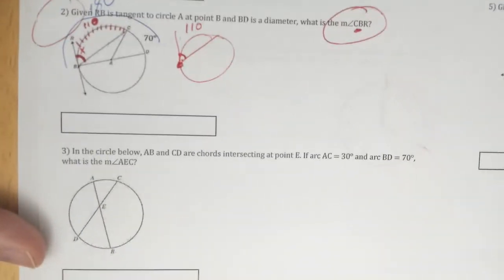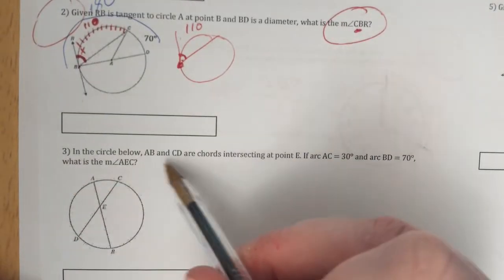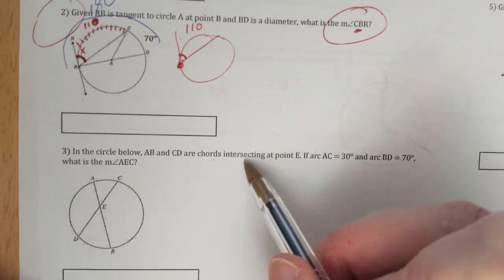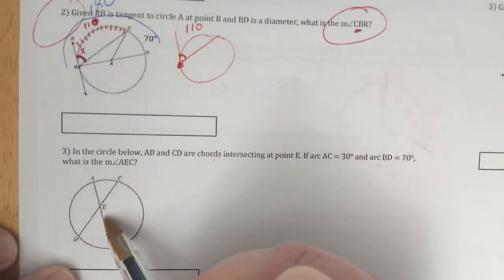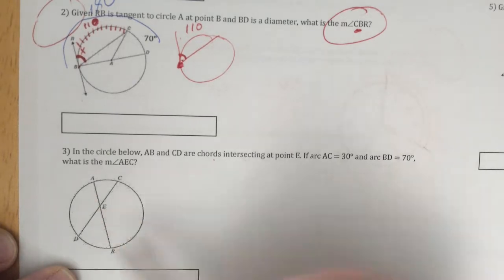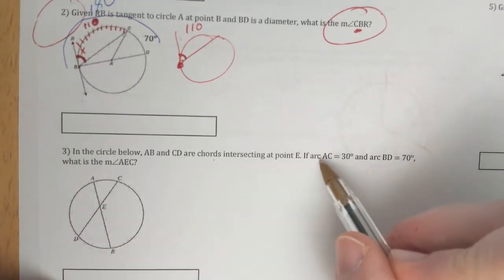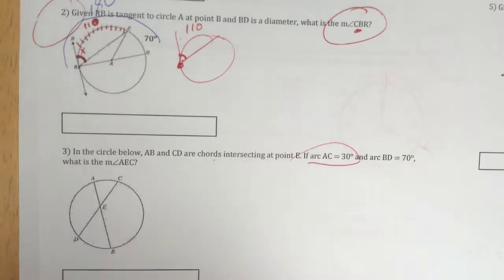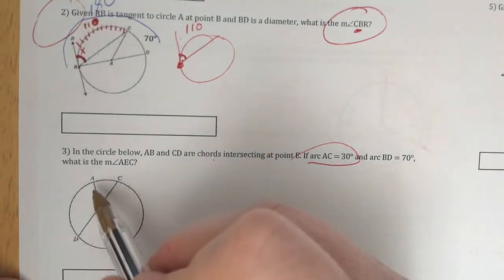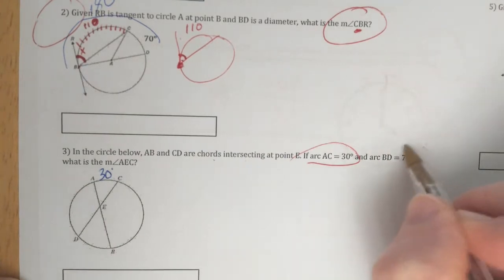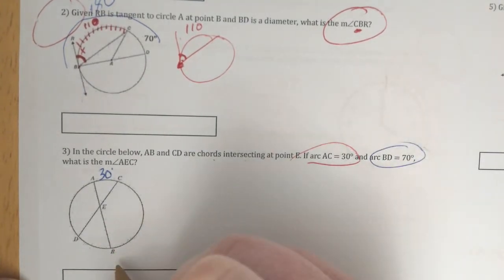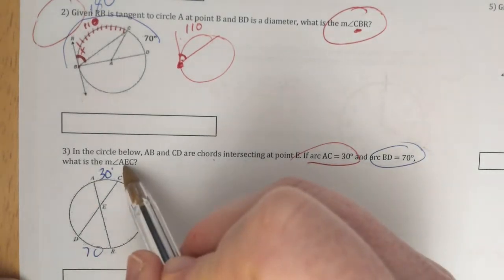Okay, number 3. In the circle below, AB and CD are chords intersecting at E. Awesome. And it's not at the center. The center is right about here, and so this is not the center. Arc AC, from A to C, is 30 degrees. And arc BD, here is B, here's D, is 70 degrees. And they want angle E.